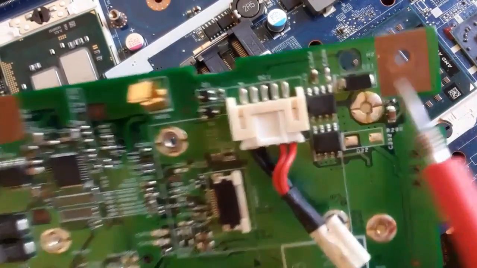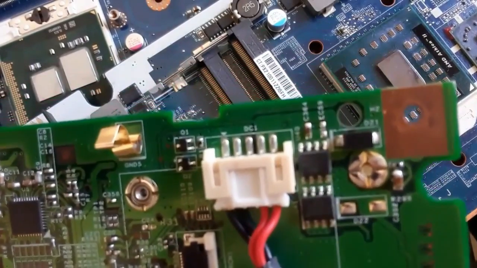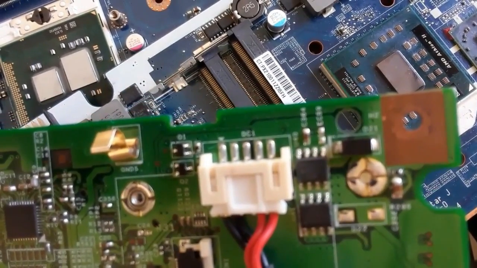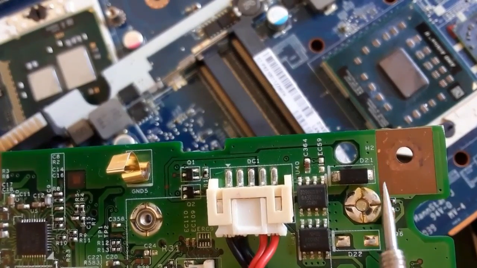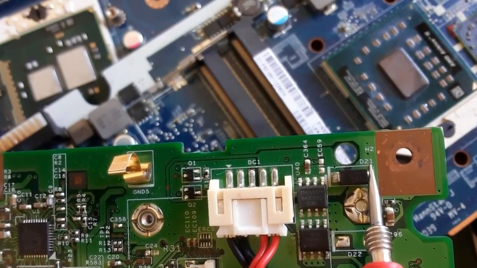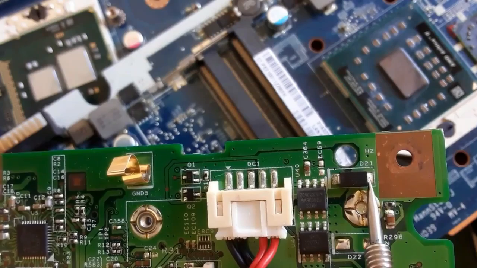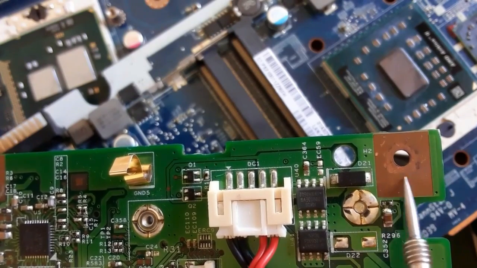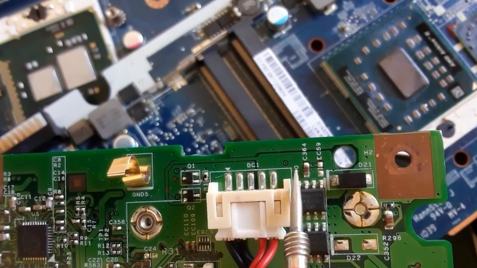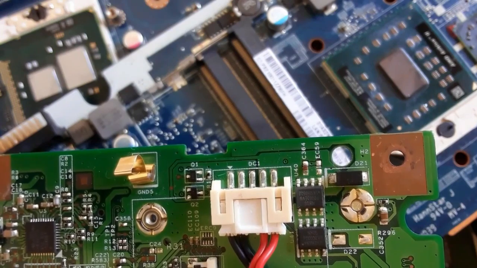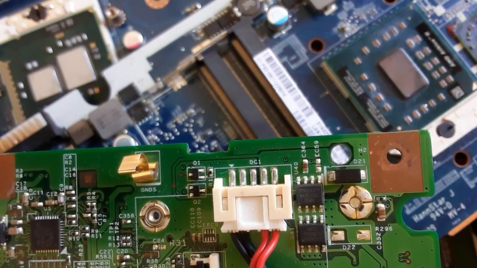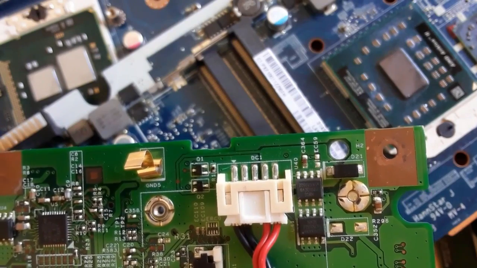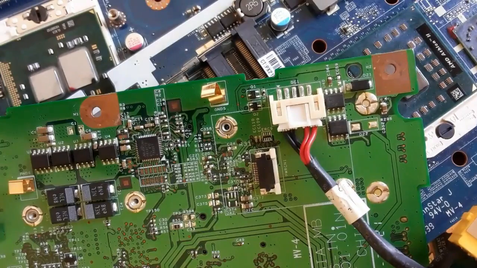So as you can see, this is the diode, always a black component. A rectangle black component is the diode. As you can see, we have D21, the reference for this diode. As you can see, this part is connected. Always the anode part is connected to the ground and the cathode or the negative part is connected to the power rail.